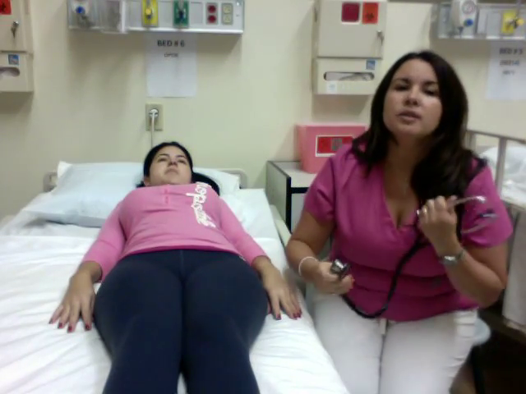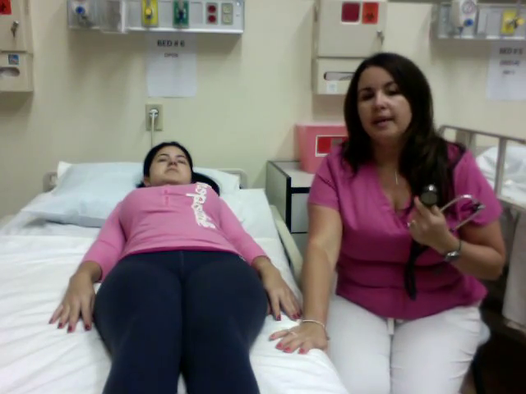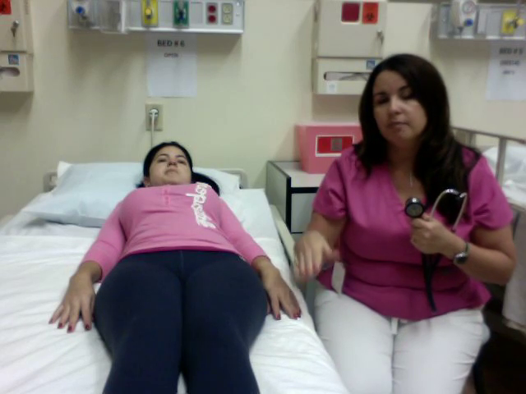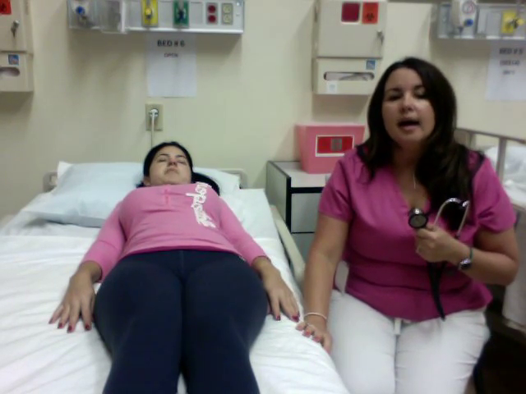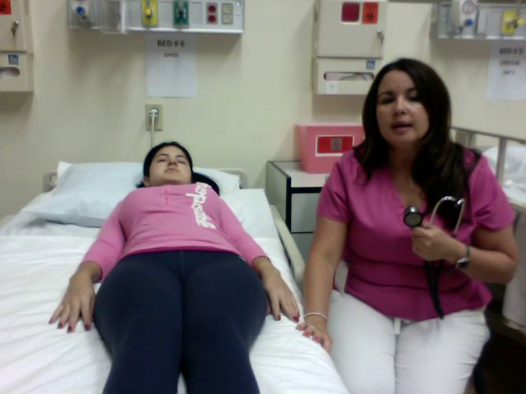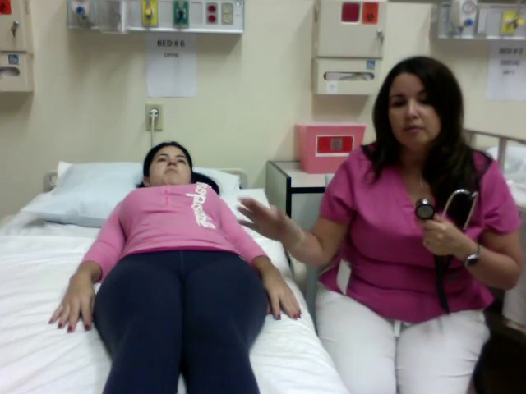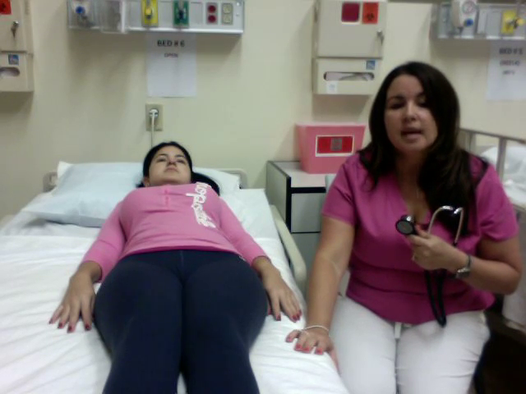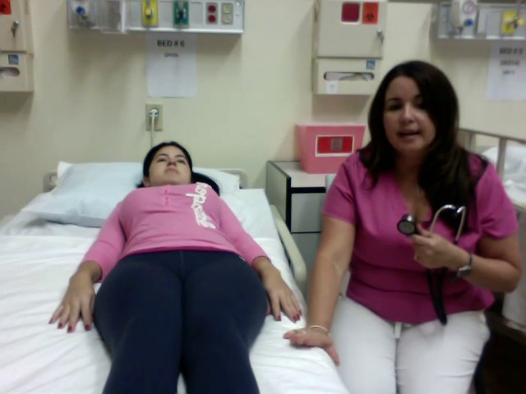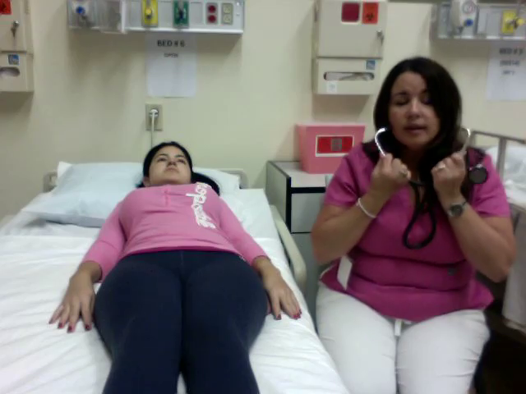As I'm auscultating, I'm going to be paying attention to whether she has positive bowel sounds in the 4 quadrants, which she does. Also, in her case, she has positive bowel sounds in the 4 quadrants. Also, I'm going to make sure that I don't find any bruits in the aorta.